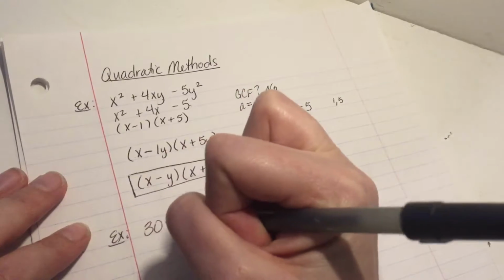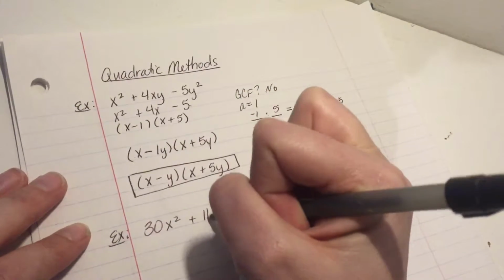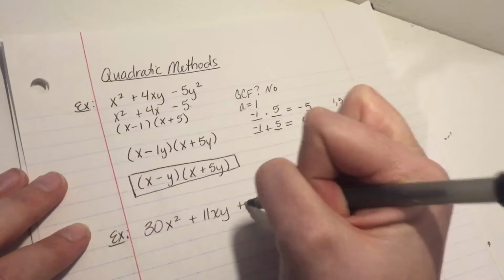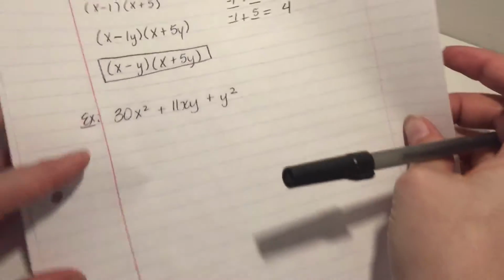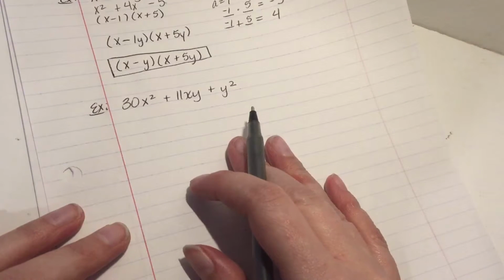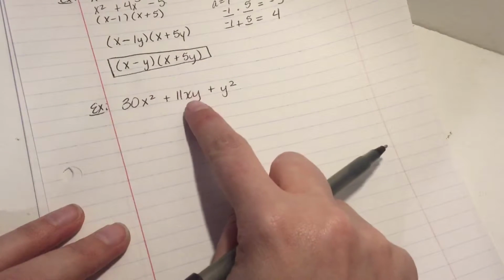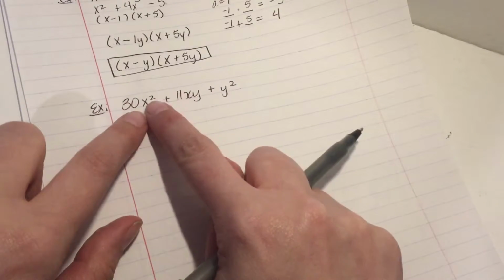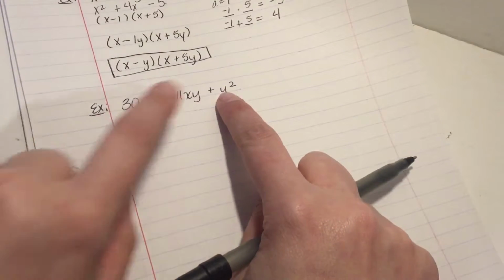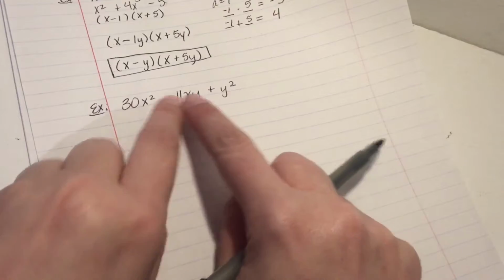30x squared plus 11xy plus y squared. Okay. All right, now this one is 30x squared plus 11x plus no x's. See? Squared, x, nothing. And the other way, squared, y, nothing.